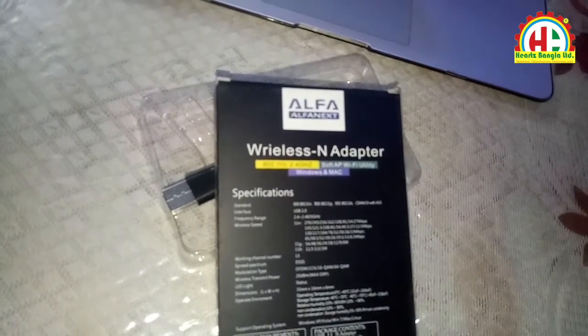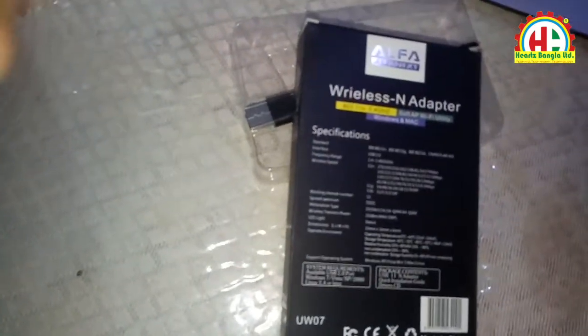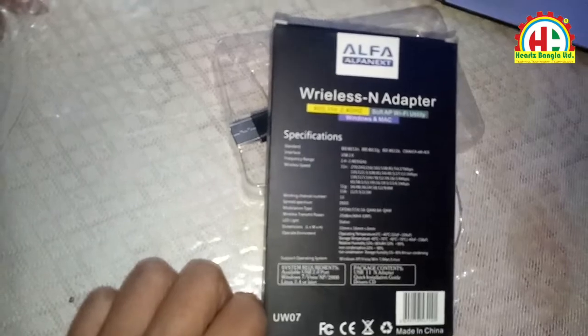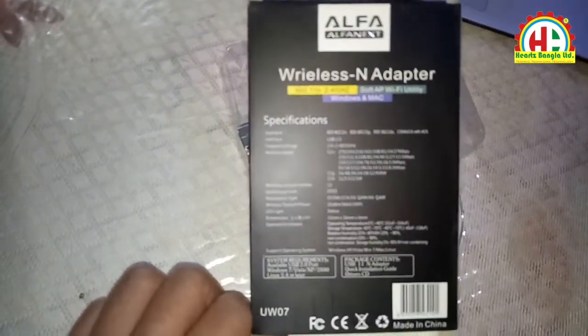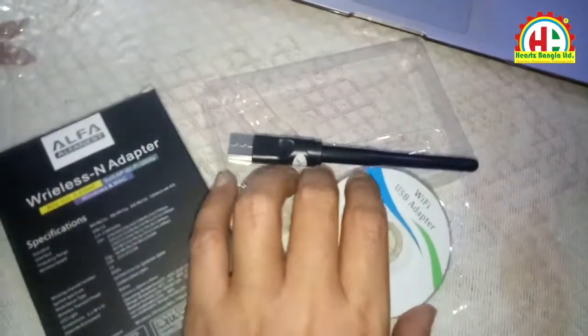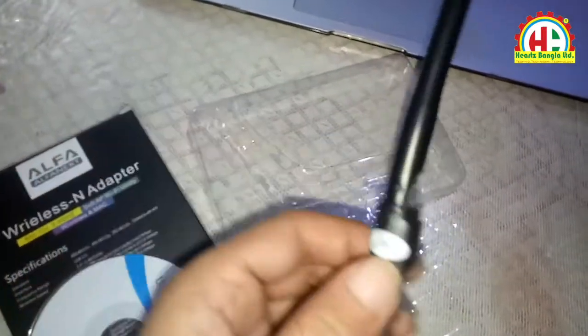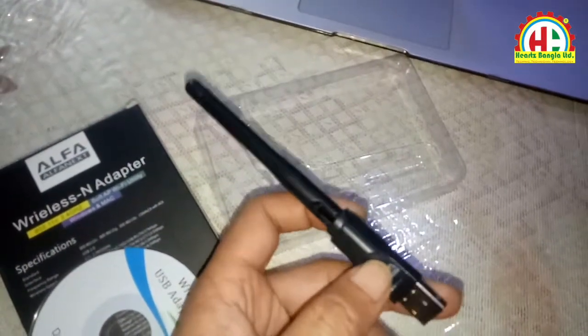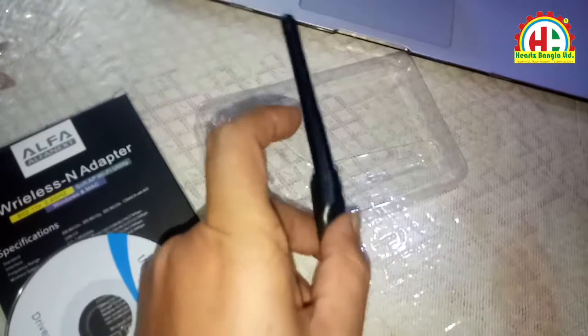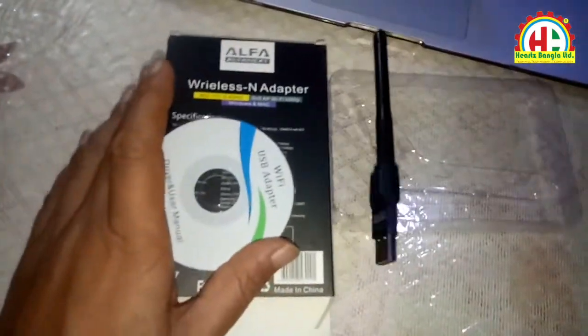Package contents: 11n USB wireless adapter, quick installation guide, and CD drive. See this device, and see the installation guide and the device. This is it. Okay.